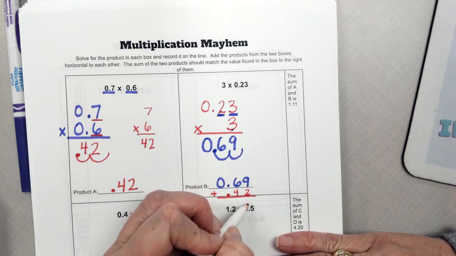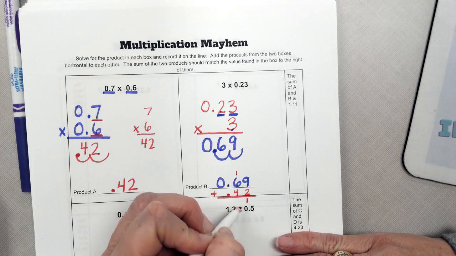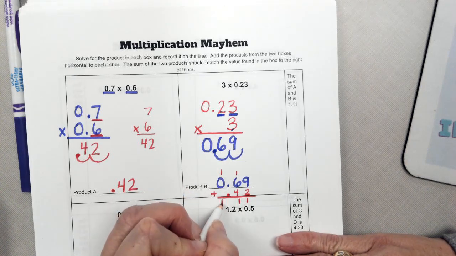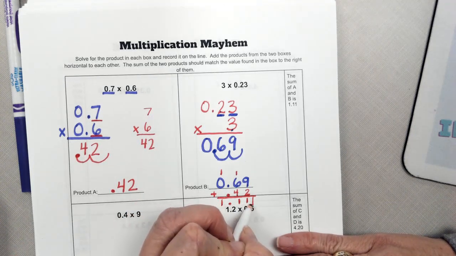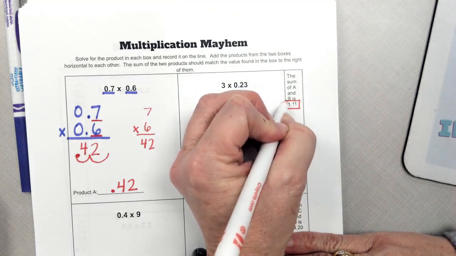And 2 plus 9 is 11. And 4 plus 6 is 10, plus 1 more makes 11. And 1 plus nothing is 1. And I drop down my decimal. I get 1 and 11 hundredths. And 1 and 11 hundredths is exactly what I was supposed to get.